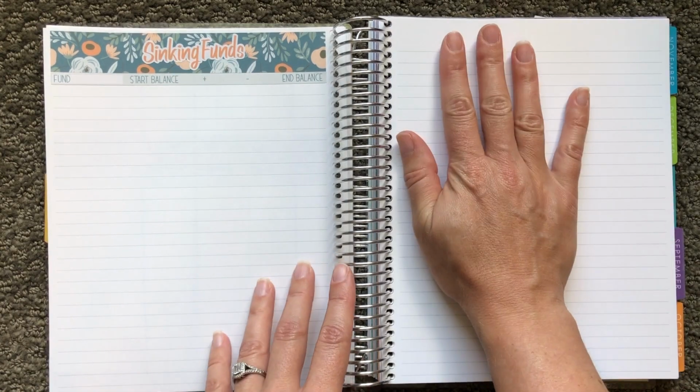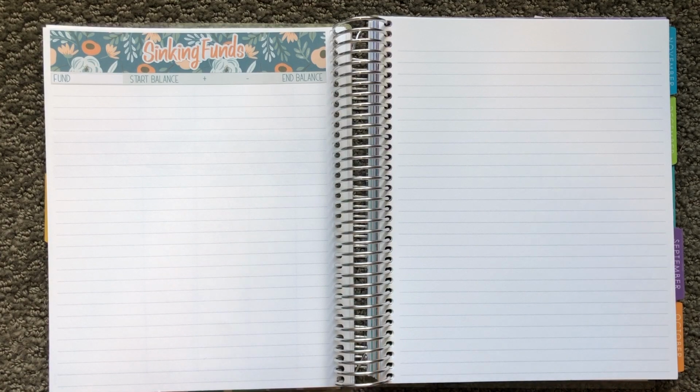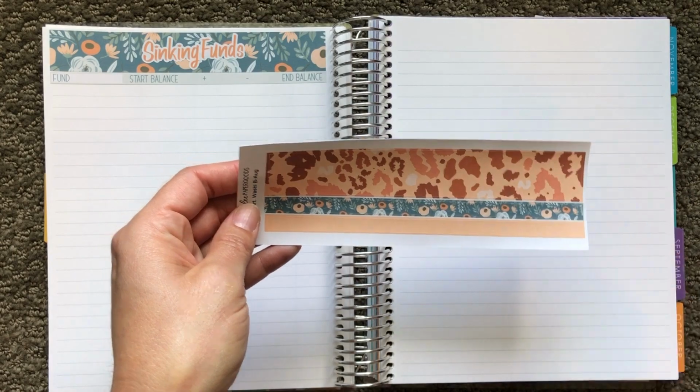All right, let's see here. I really would like another big washi over there. So I think I might, do I want to do that?